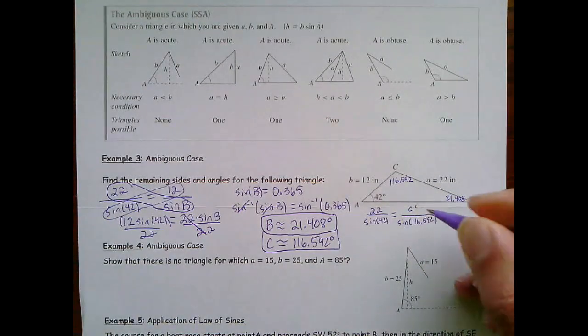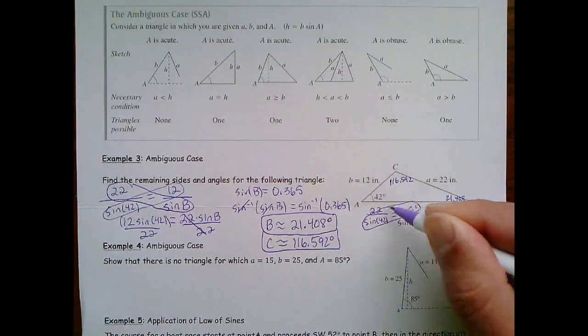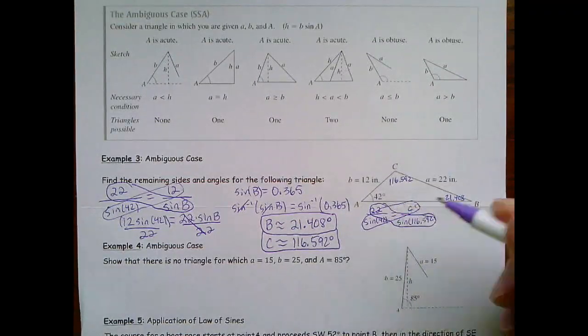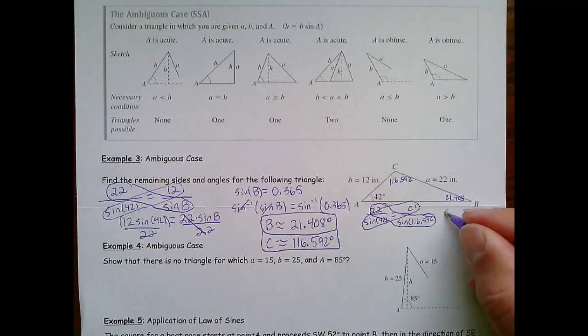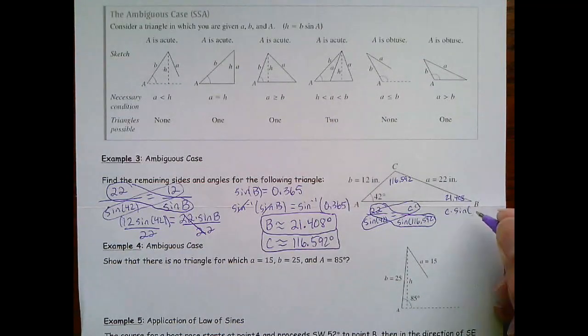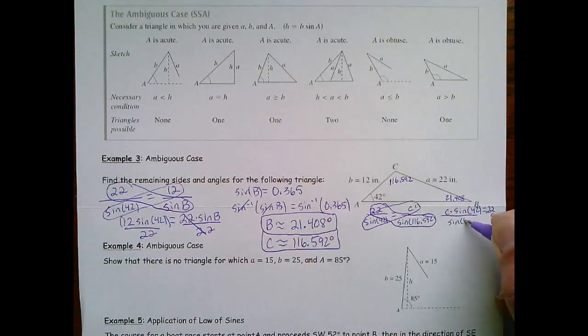I have a proportion, so here comes the cross multiplying. C times the sine of 42 equals 22 sine 116.592. I have C times the sine of 42, so divide both sides by the sine of 42.